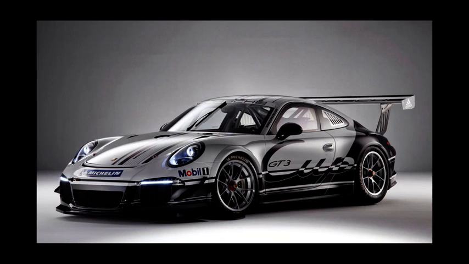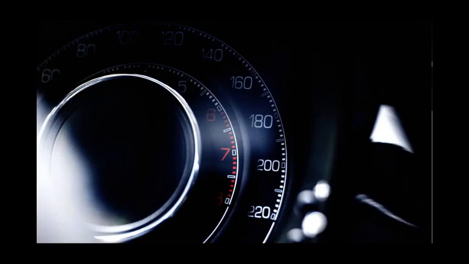First of all, this is a Porsche GT3. Just one is speed. In this case, the Porsche has 459 horsepower and goes from 0 to 100 kilometers per hour in 3.5 seconds. Maximum speed is 315 kilometers per hour.